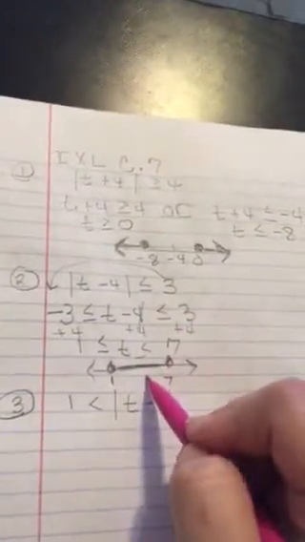When it's a less than, I shade between two numbers. When it's a greater than, I shade on the ends of the graph.